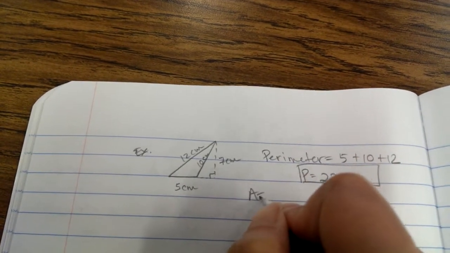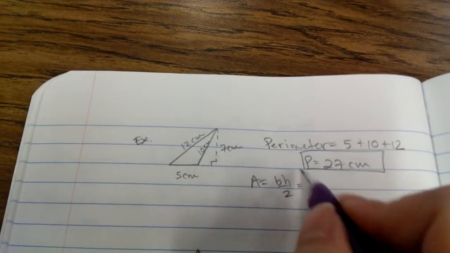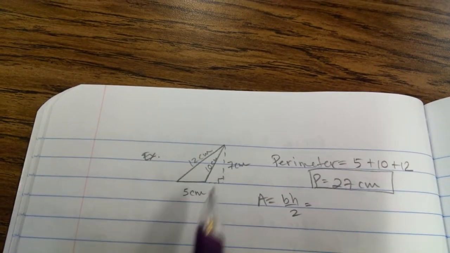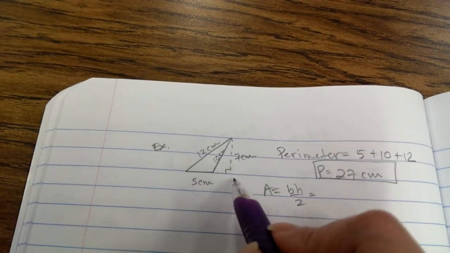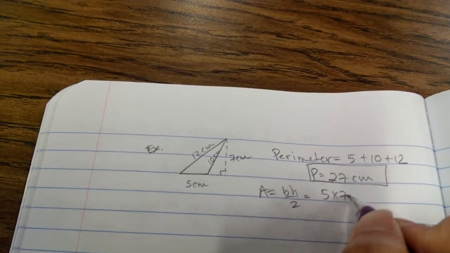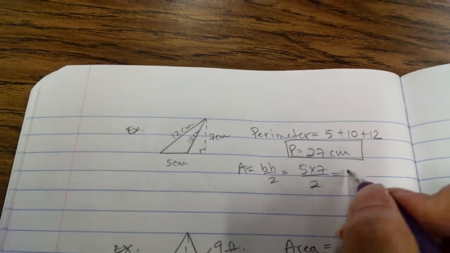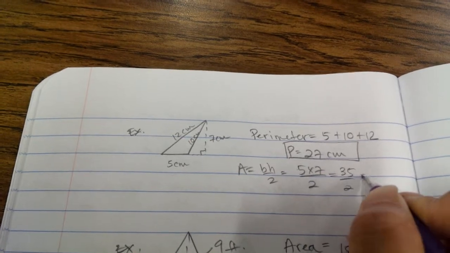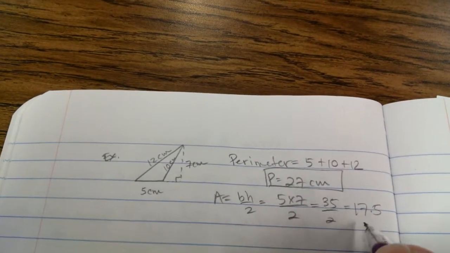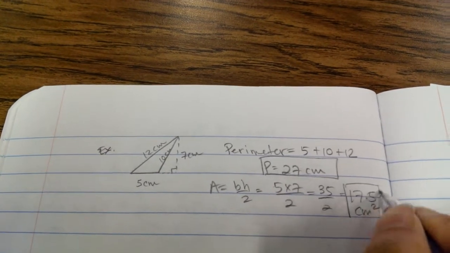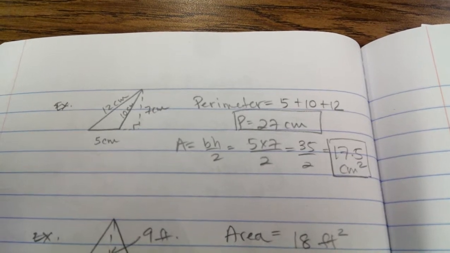The area, remember, area of a triangle is base times height divided by 2. So let's plug in our base and height first. Our base is 5. Our height, how tall is this triangle? Top straight down, it is 7. So then it is 5 times 7 divided by 2. Now this is going to give us a decimal. 5 times 7 is 35. 35 divided by 2 is 17.5 centimeters squared. So the area of this triangle is 17.5 centimeters squared.